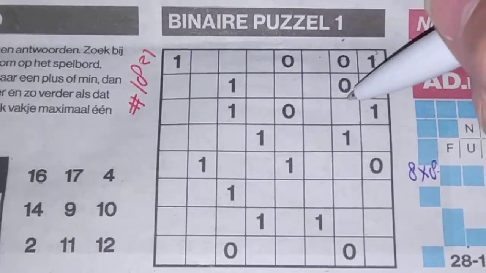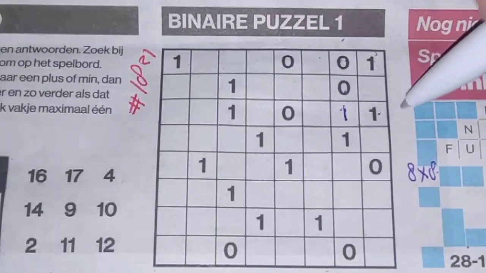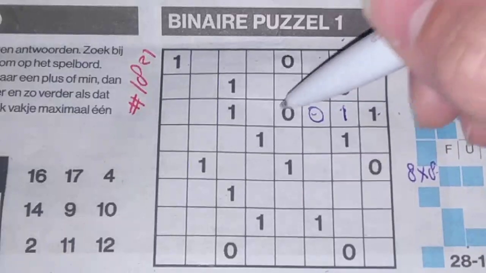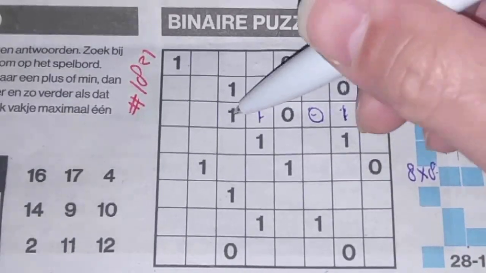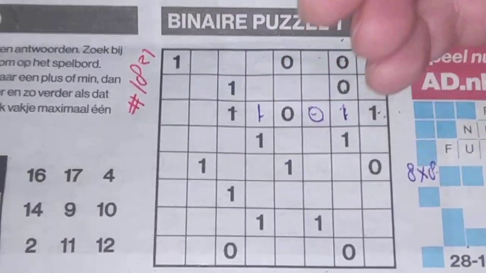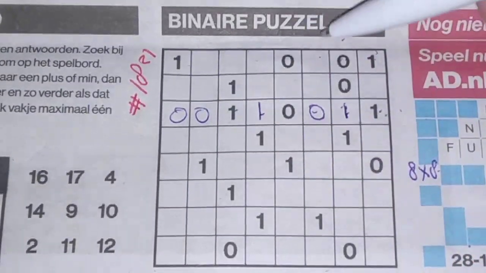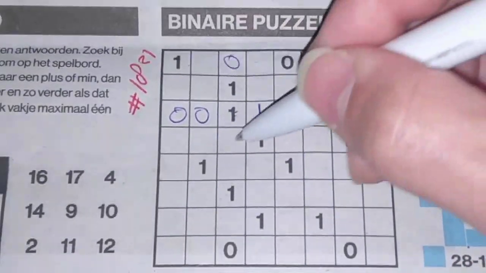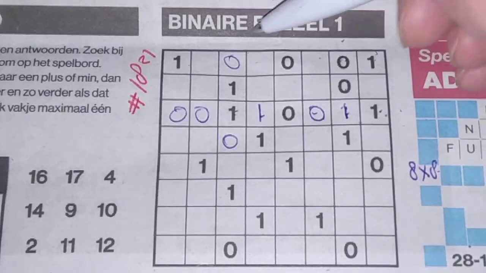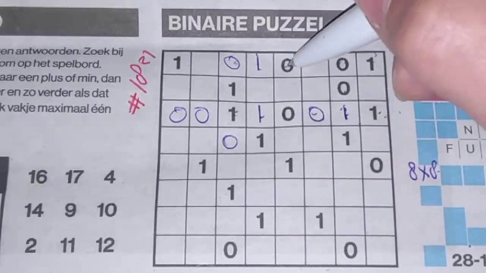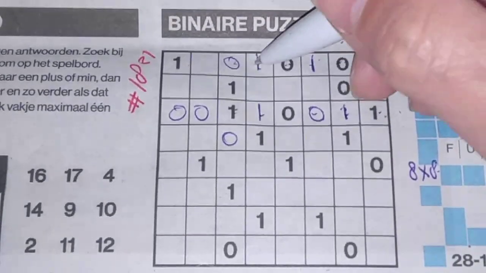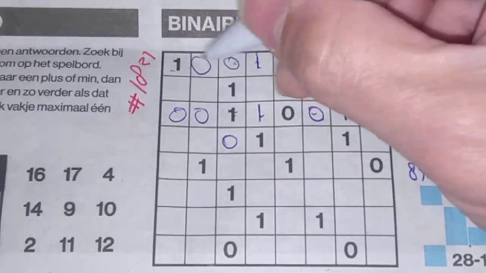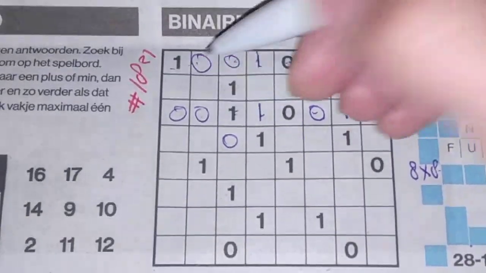Double 0 here, 1 there, 1. Double 1 here, 0 there, 0. Double 0 here, 1 there, 1. We have four 1s, so the rest are 0s. Double 1 here, 0 there, 0. Between two 0s comes a 1. Between two 0s comes a 1. We now have four 1s, so the rest are 0s. Between two 0s comes a 1.